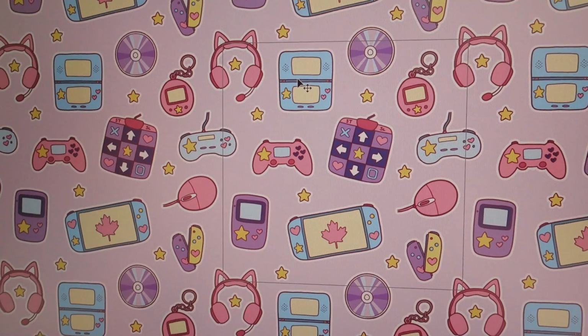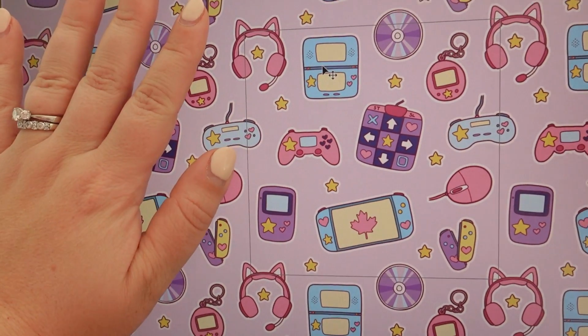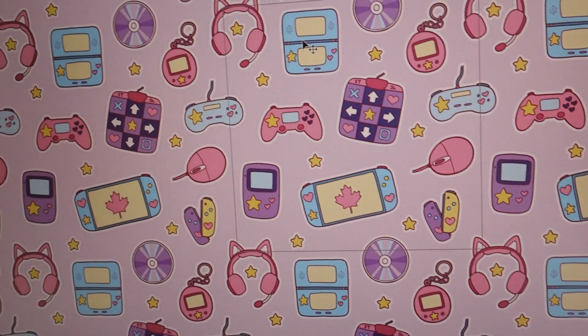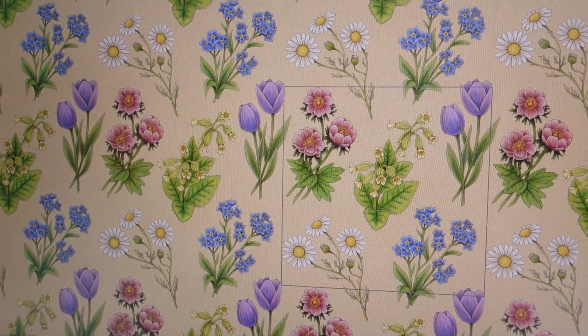And there's the video game pattern. That one was pretty quick and straightforward. Oh, I just love these designs so much. Probably one of the best things I ever drew. I love it. So last but not least, we have dainty flowers.